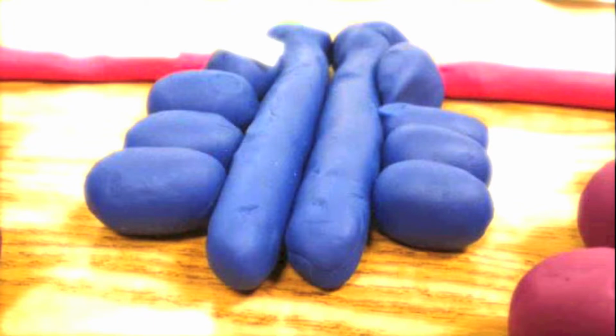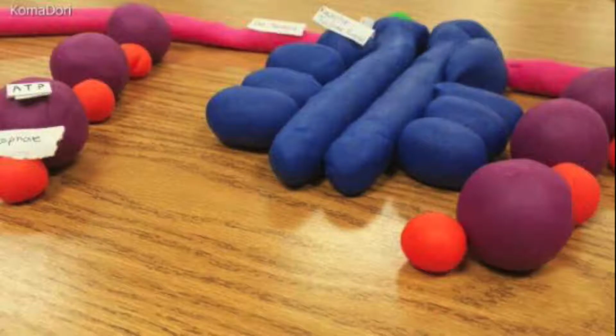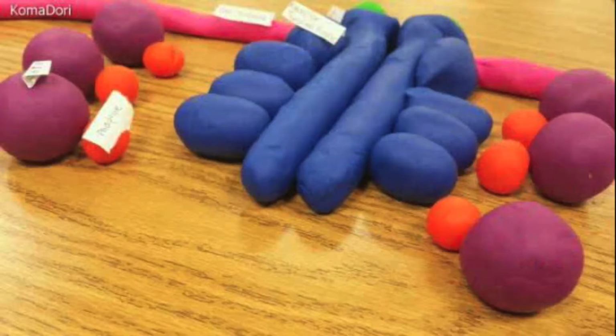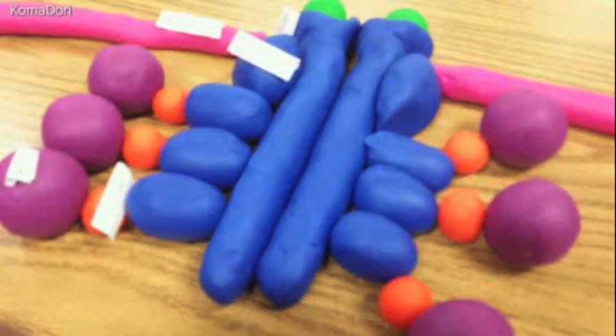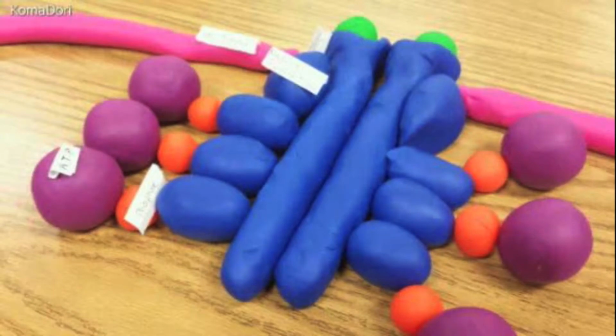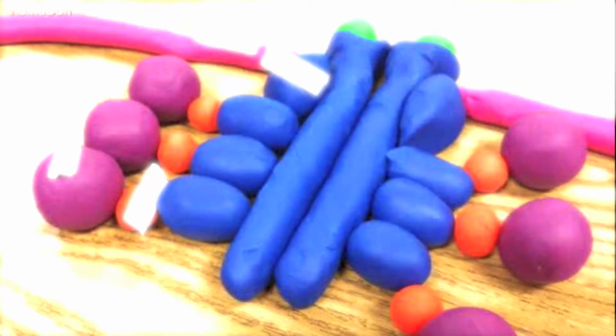Each kinase adds a phosphate from ATP to a tyrosine on the tail of the other peptide. Here, each ATP gives up a phosphate, causing it to turn into ADP.